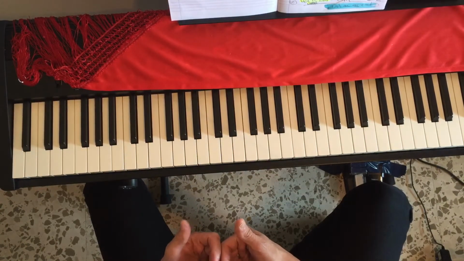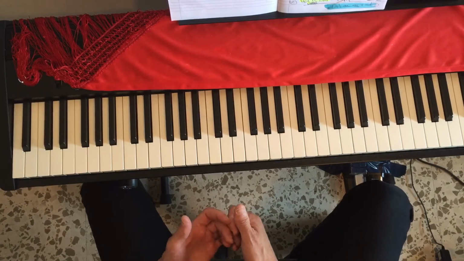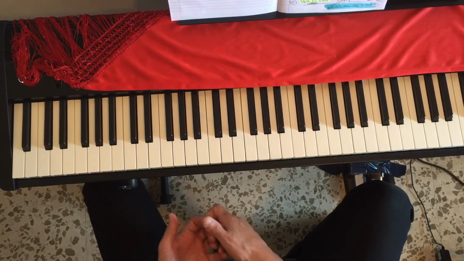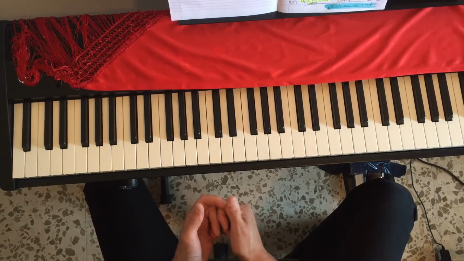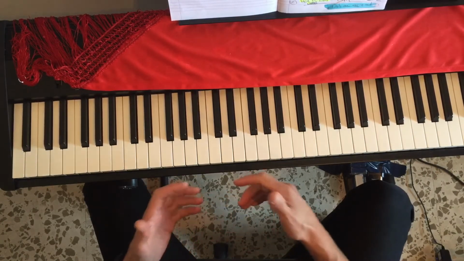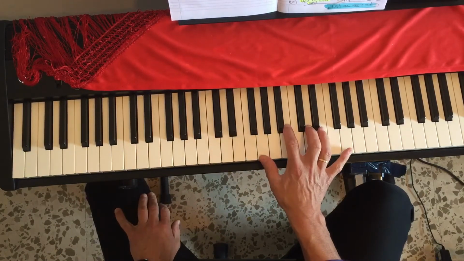That would then make it 16 bars, I suppose, that final verse. Just playing that G and the F 3 times. It just builds up a bit of expectation to the audience. Hey, we're coming towards the end.